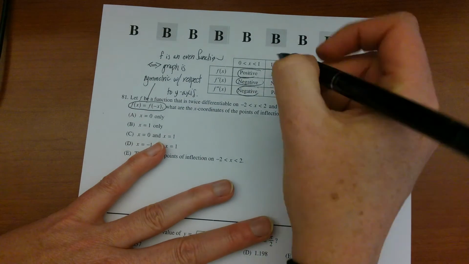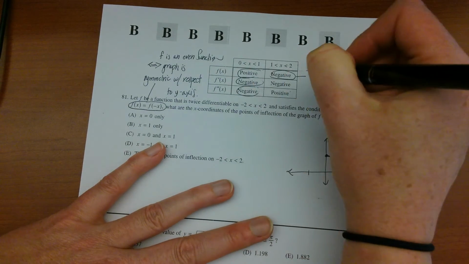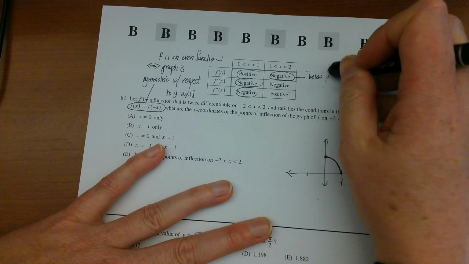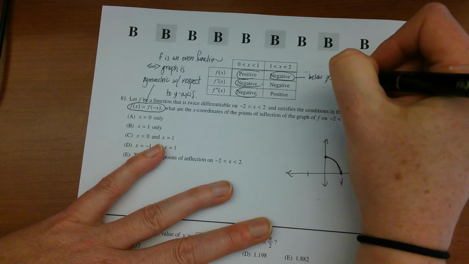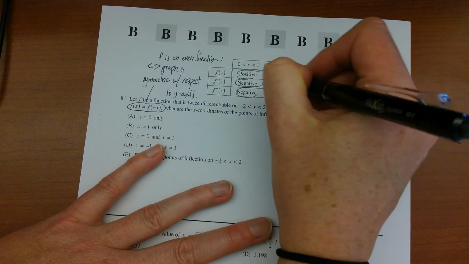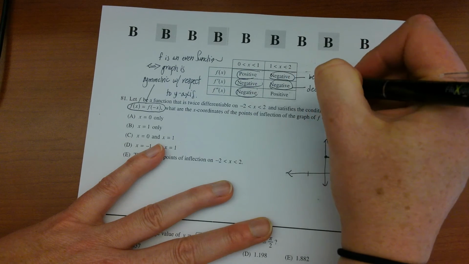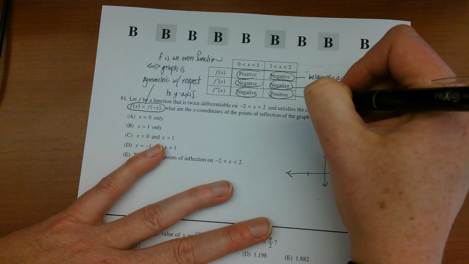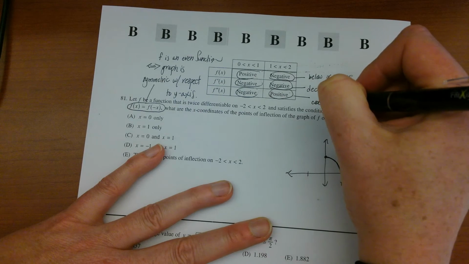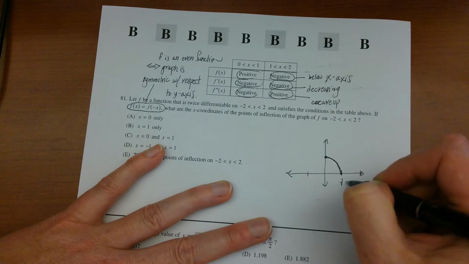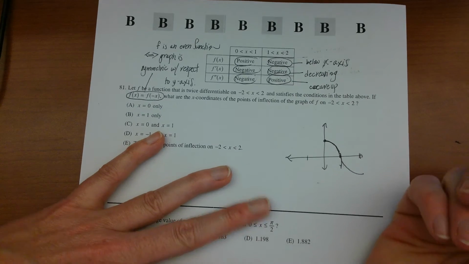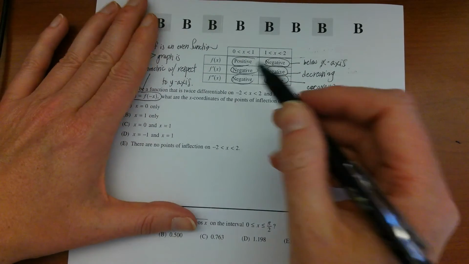And then on the interval from 1 to 2, if f is negative, that means it's below the x-axis. If f prime is negative, that means it's decreasing. And if f double prime is positive, then that means it's concave up. So from 1 to 2, below the x-axis, decreasing, concave up. So this is a sketch that would fit everything described in the table.